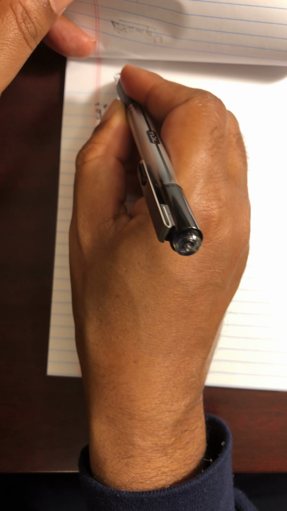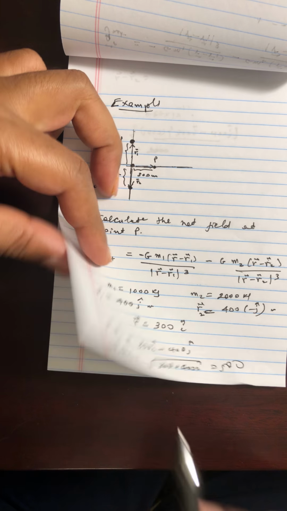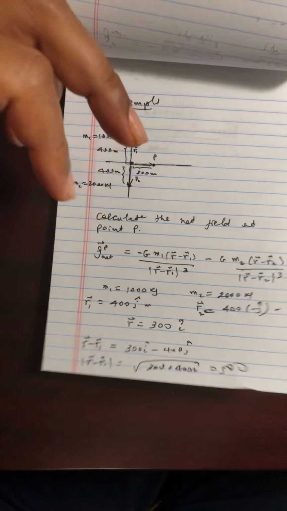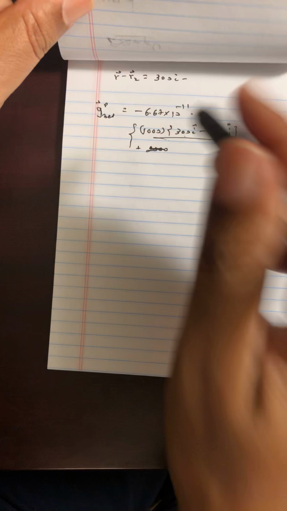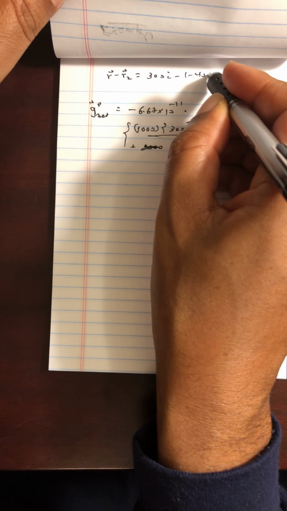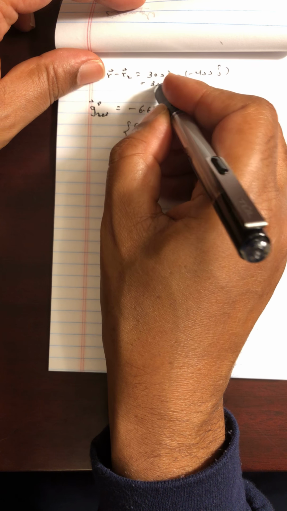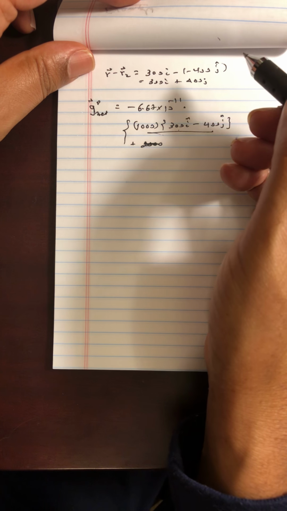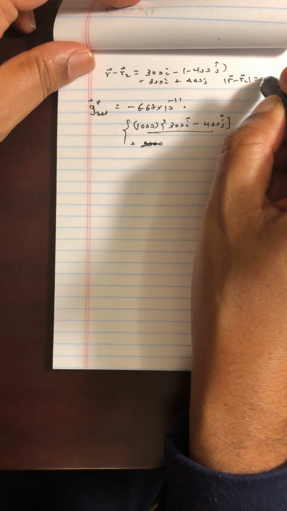Now r minus r2 is 300 in the i minus negative 400 in the j. Basically, this is 300 in the i plus 400 in the j, and the magnitude is 500.